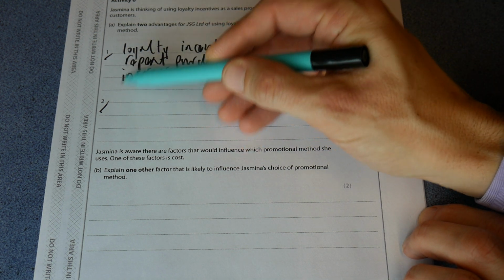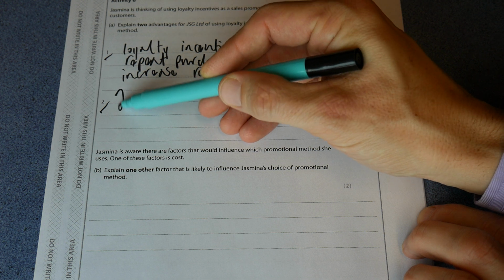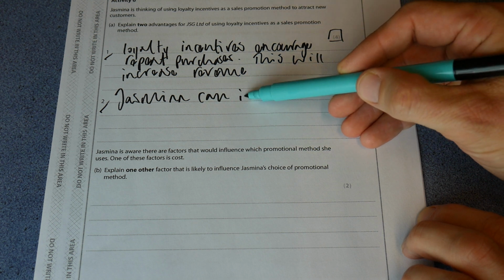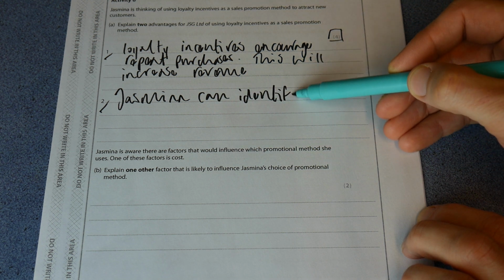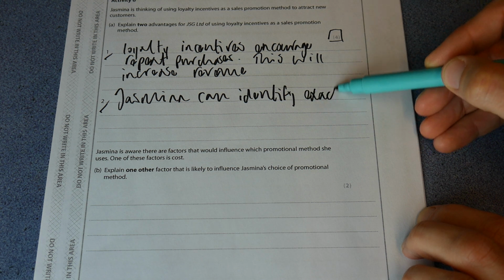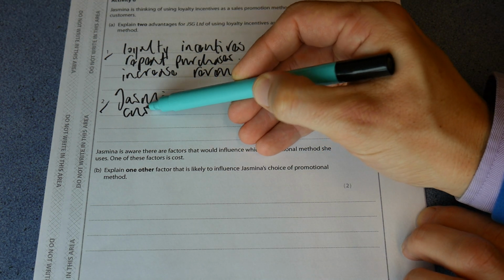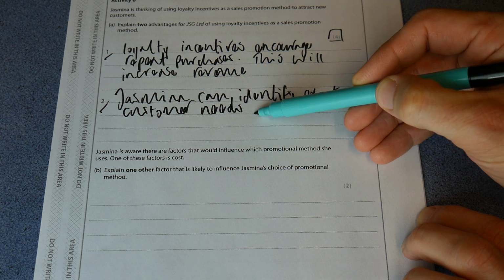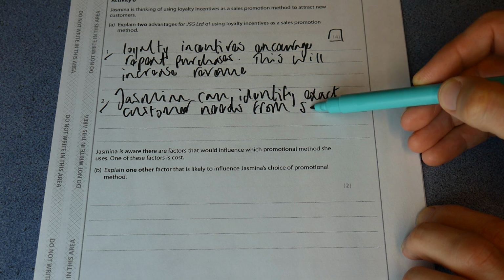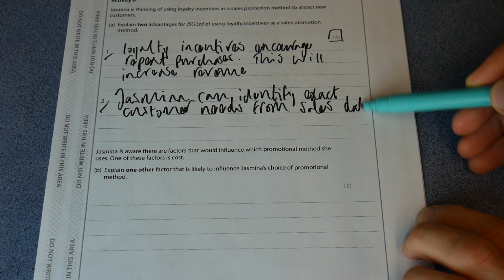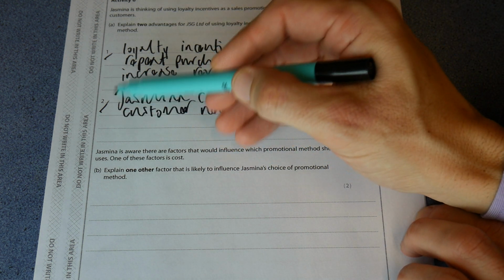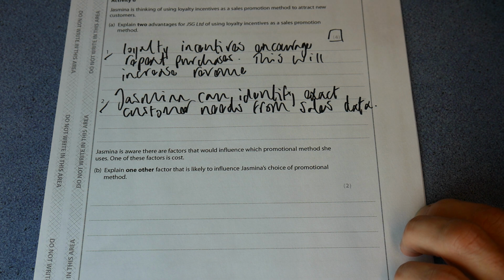So Jasmina can identify exact customer needs from data or from sales data. Right, so that works, and then we can then focus on the fact that she can better target that customer to their exact needs.